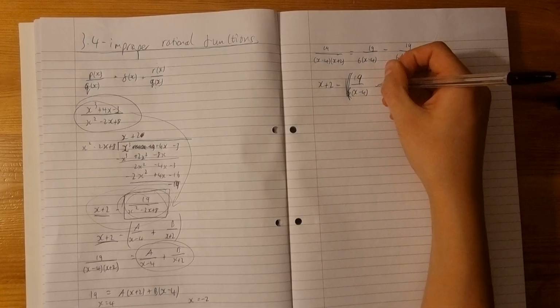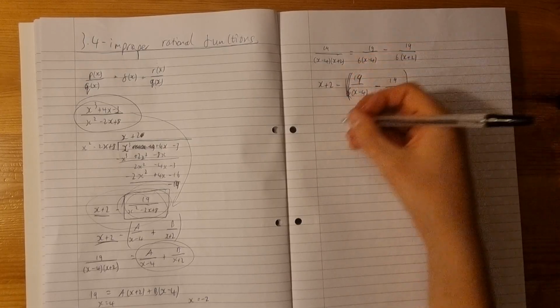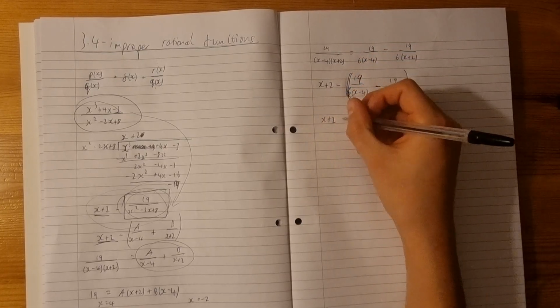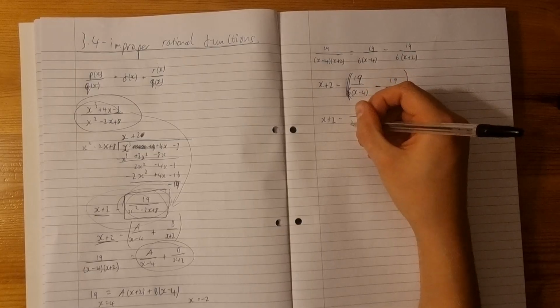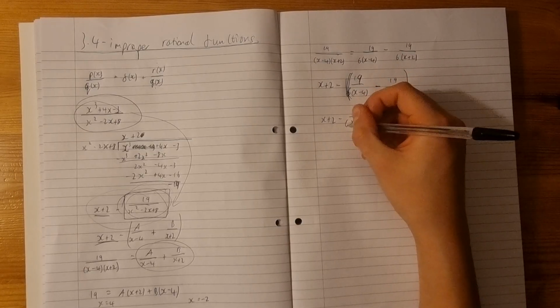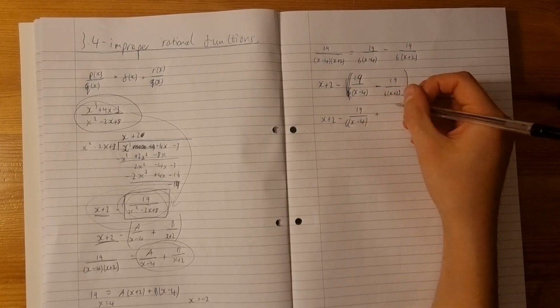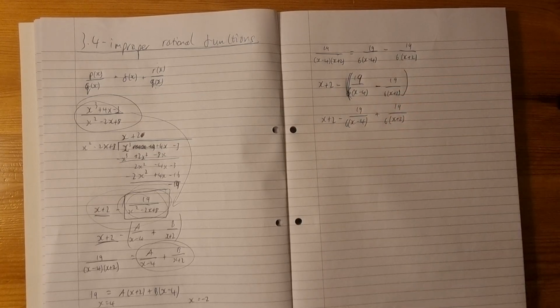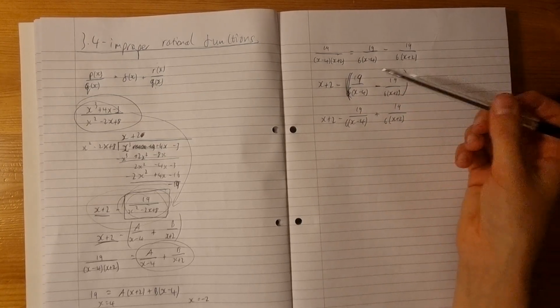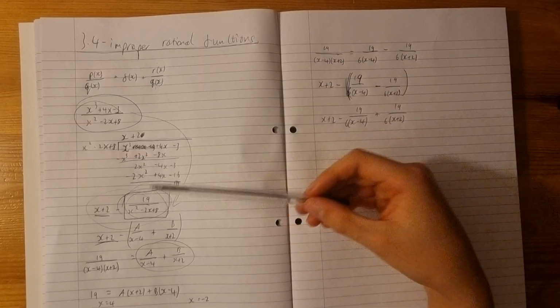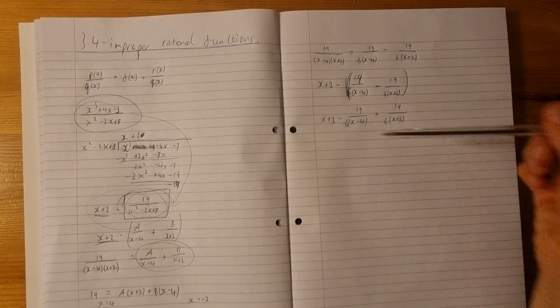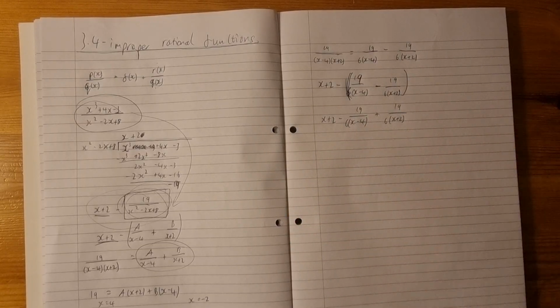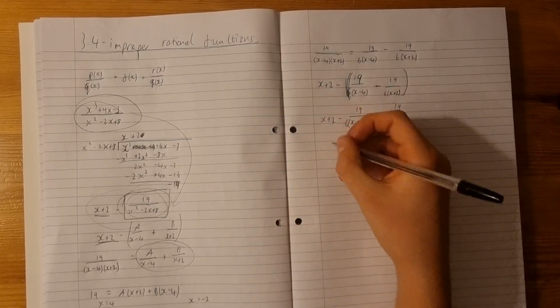And so by expanding the bracket, the negative and the negative make a positive, so x plus 2 minus 19 over 6(x minus 4), sorry, plus 19 over 6(x plus 2). And so now we've successfully split this here into full partial fractions.